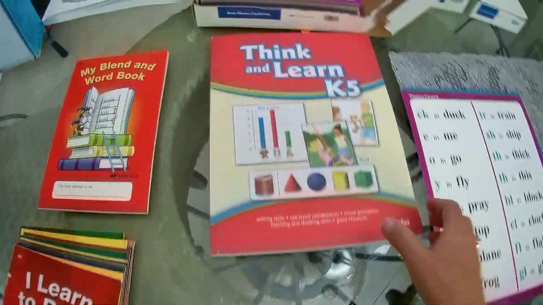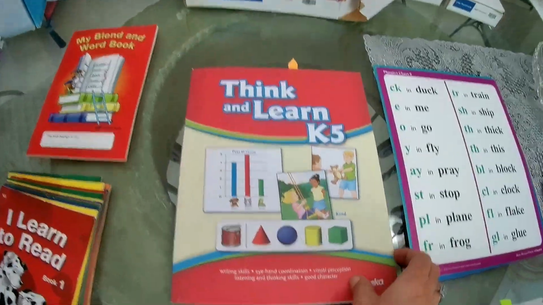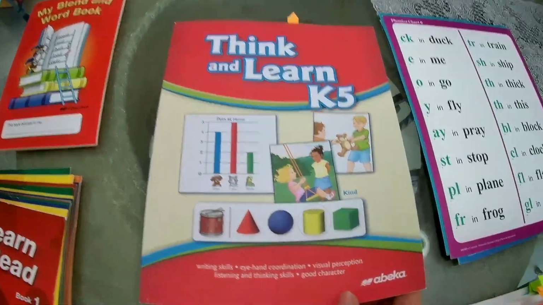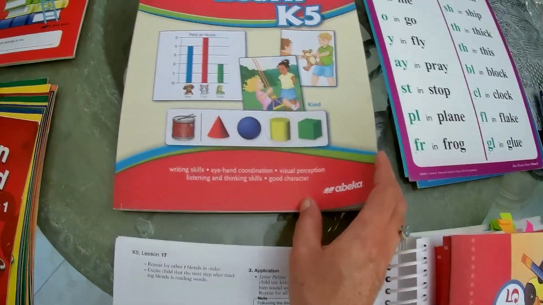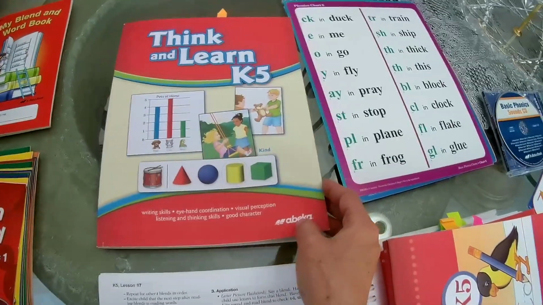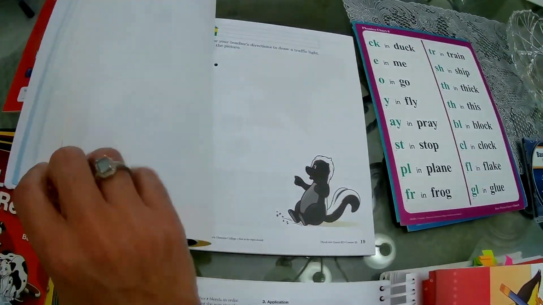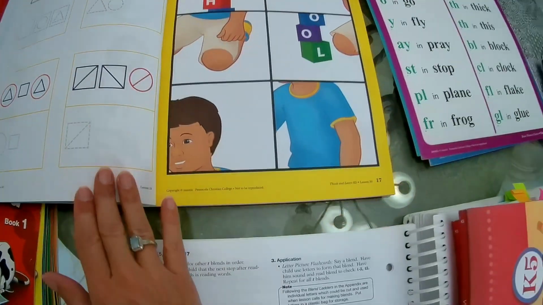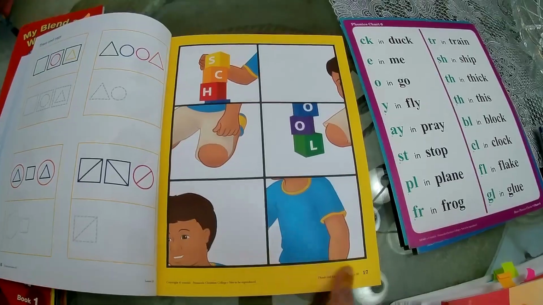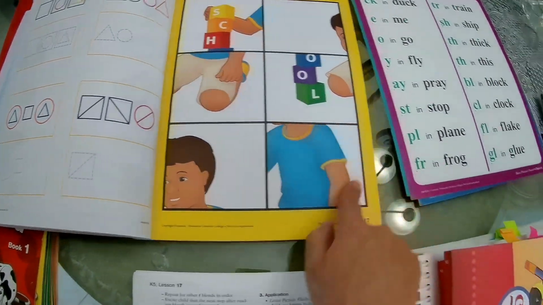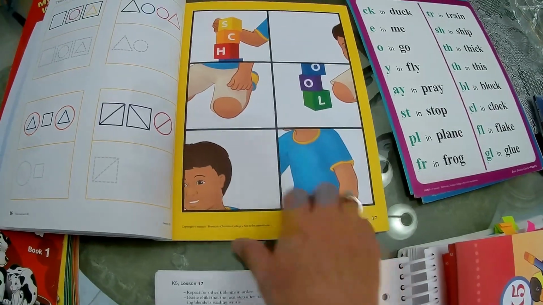Think and Learn is a very cute book. I actually did not buy it this year. I had gone with something else, and then I missed it, so I went ahead and purchased it later on. Think and Learn is basically a little critical thinking book. For example, I just opened it here, page 17. The kid cuts out this picture, and then he has to put it together to make the picture.